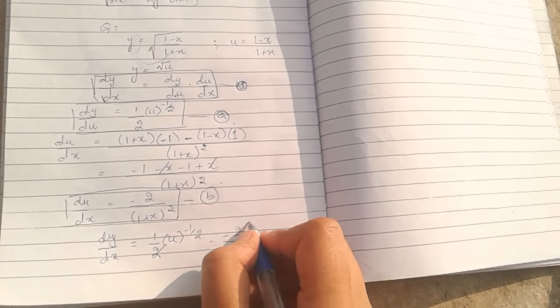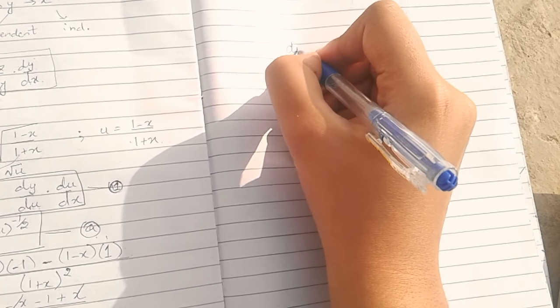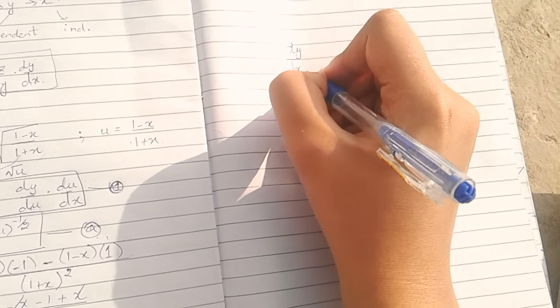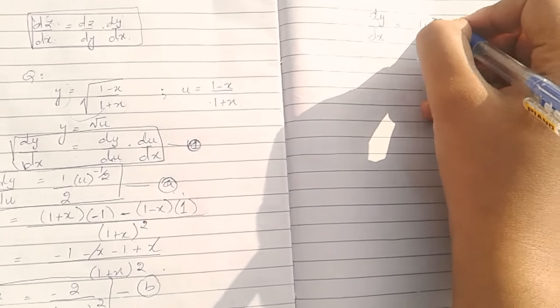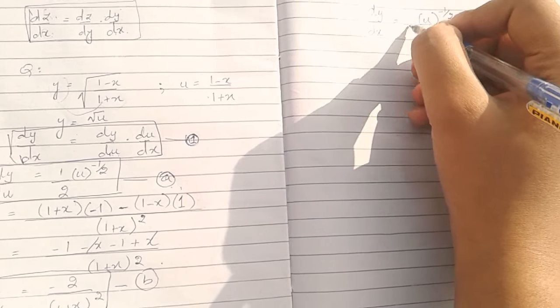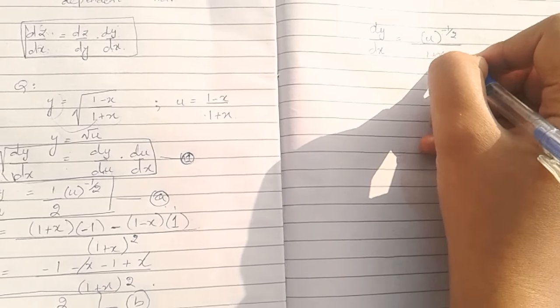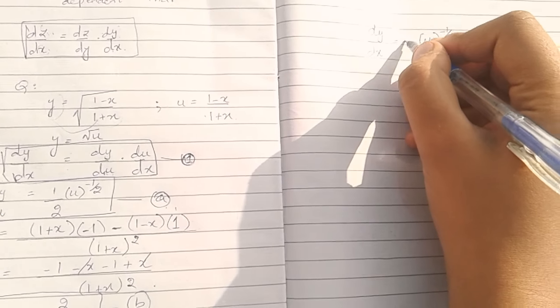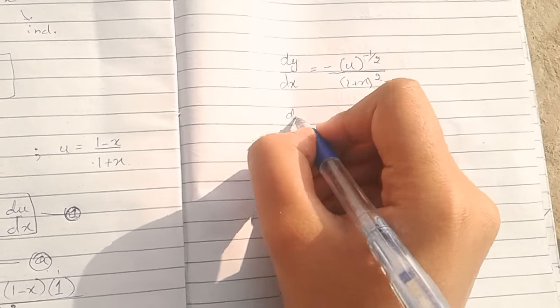Now 2 and 2 will be cancelled. Now coming here will be u power minus 1 by 2 divided by (1 plus x) whole square, also with the minus. Now we put the value of u here.